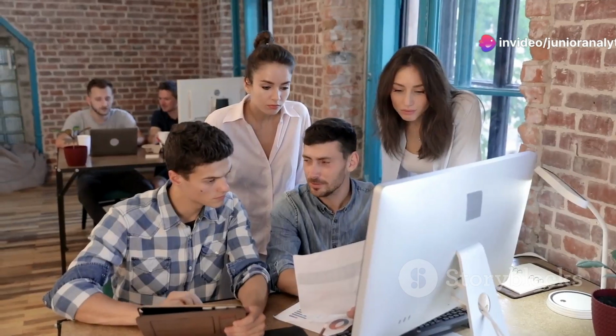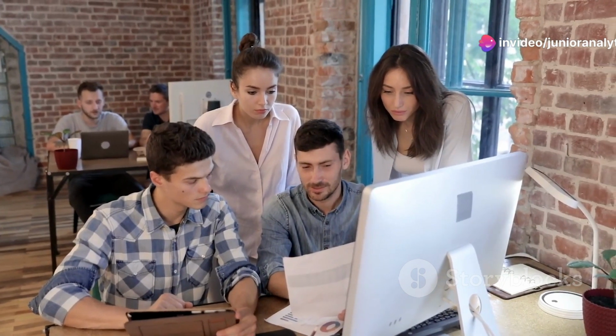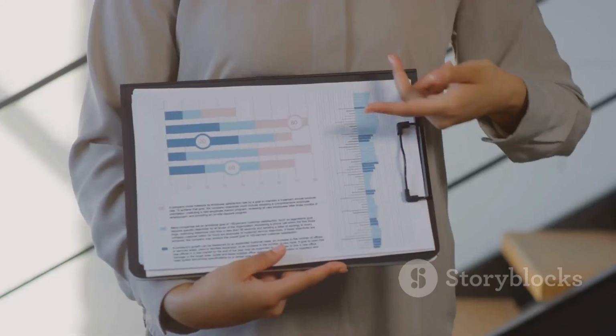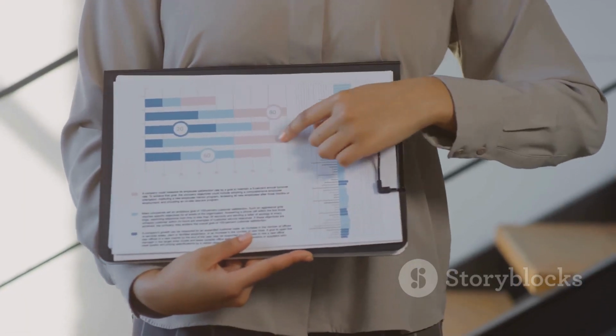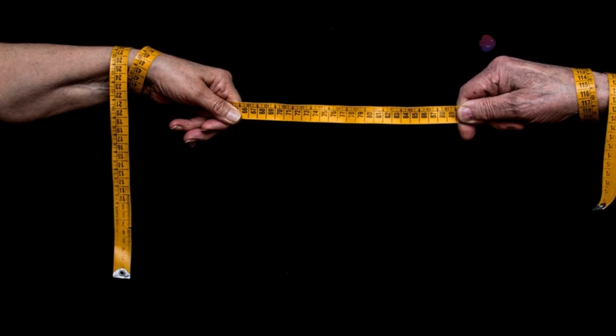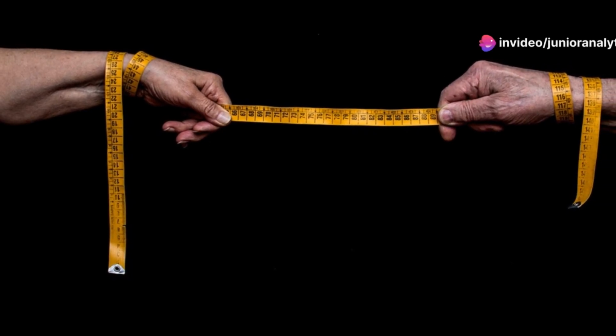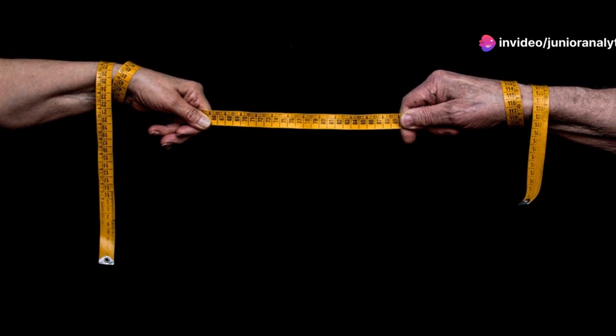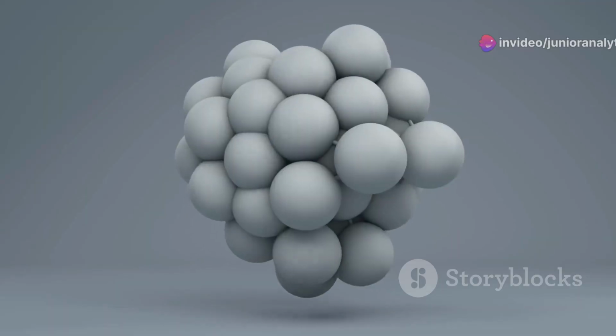Now, let's move on to standard deviation, which is simply the square root of the variance. Why do we need both? Well, variance gives us a squared value, which can be hard to relate to our original data. Standard deviation brings it back to the same scale as our data, making it easier to interpret. Think of standard deviation as the average surprise factor. It tells us how much, on average, each data point deviates from the mean.